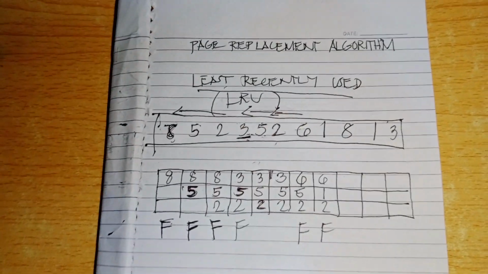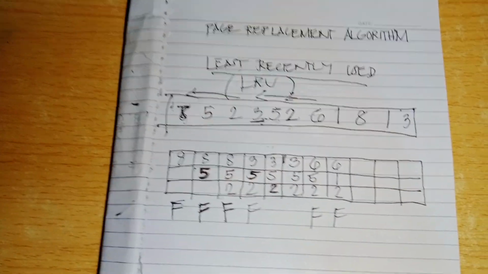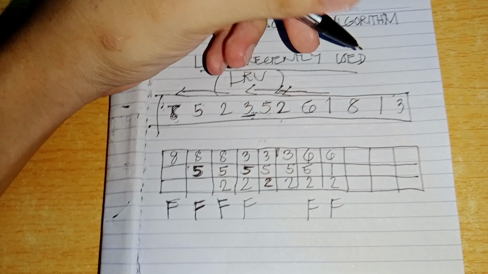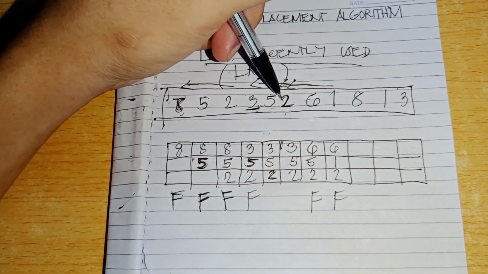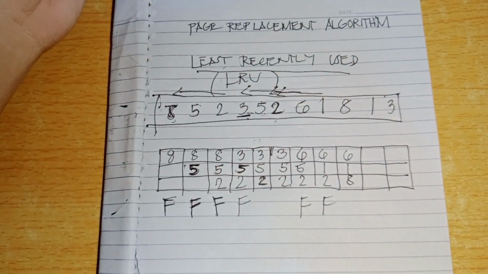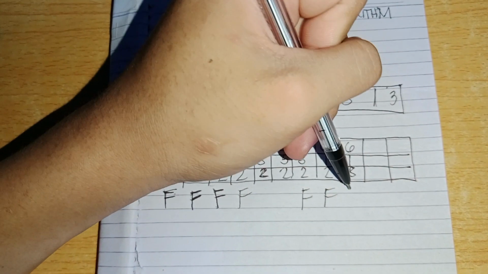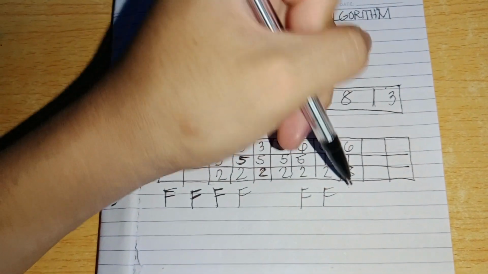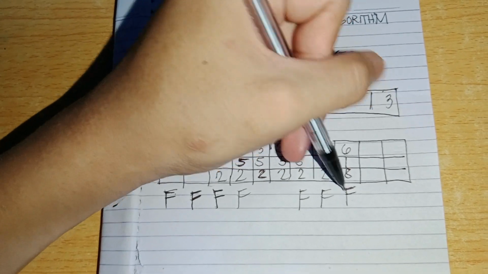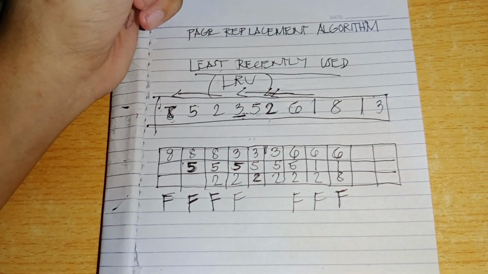Next, 8 is a new value. So again, least recently used method. We go back in here, and we can see that 2 is the least recently used. So we change it to 8 and copy the remaining values. I forgot again. We have to put a page fault before continuing. We have to put a record of page fault, indicating that you have encoded a new value in the frame.